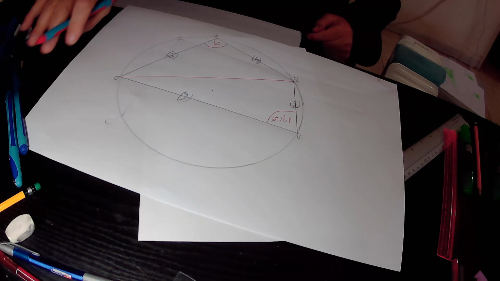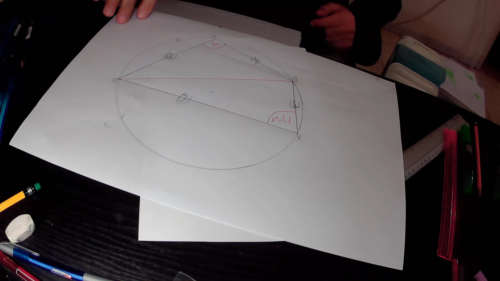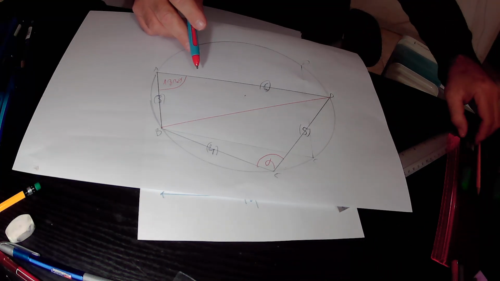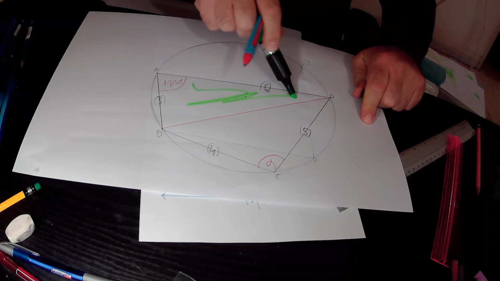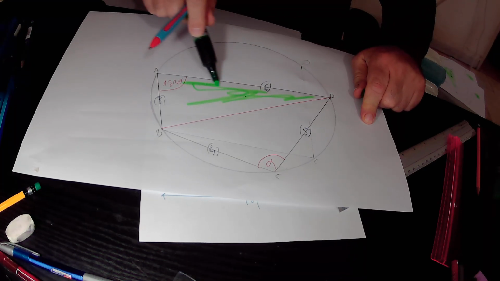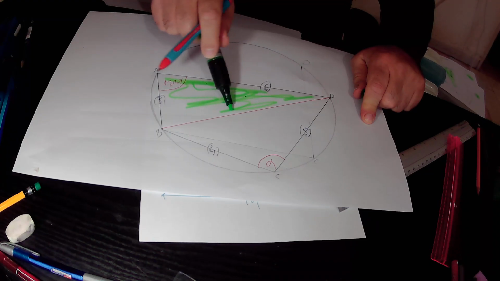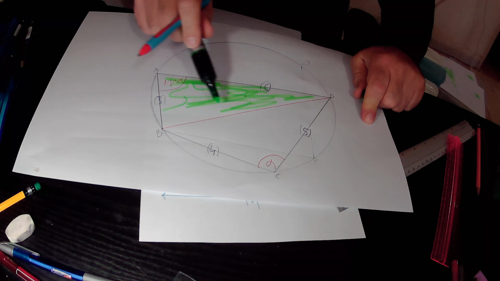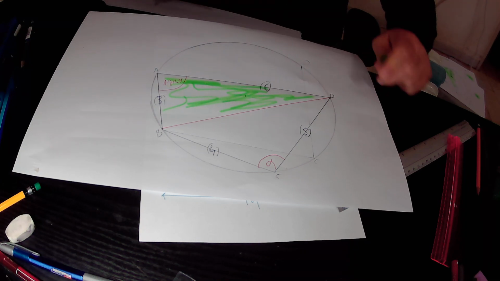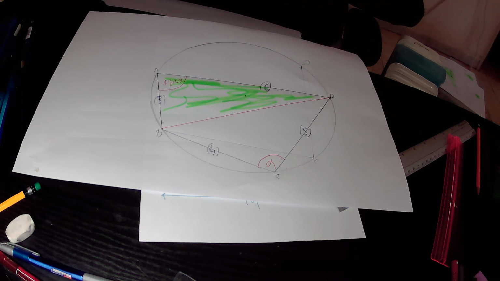So in the next step, we'll implement the law of cosines on both triangles. We'll implement the law of cosines on this green triangle ABD. And in the next step, we'll implement the law of cosines on this lower triangle, triangle BDC. So I keep clicking on the law of cosines.